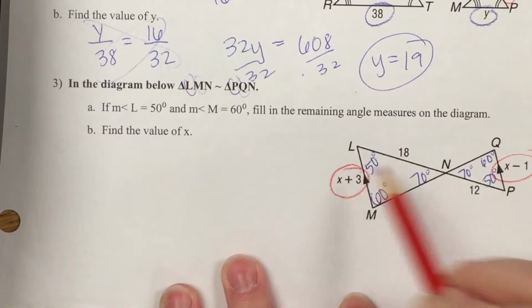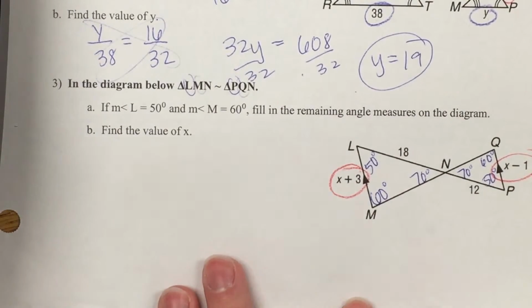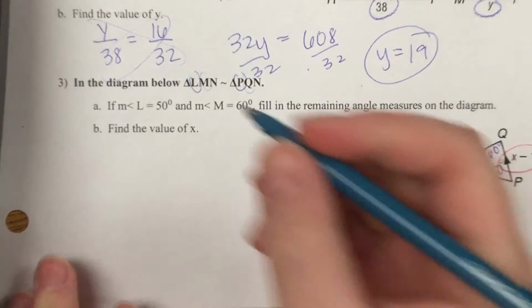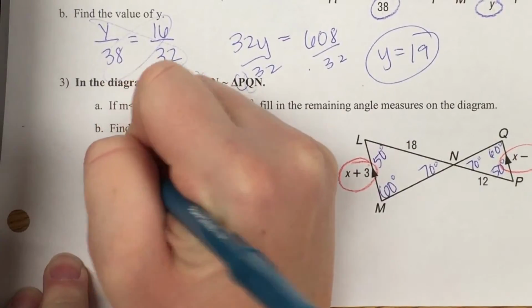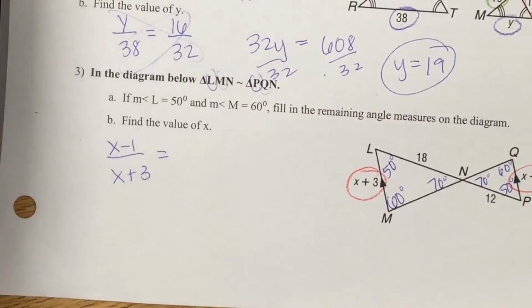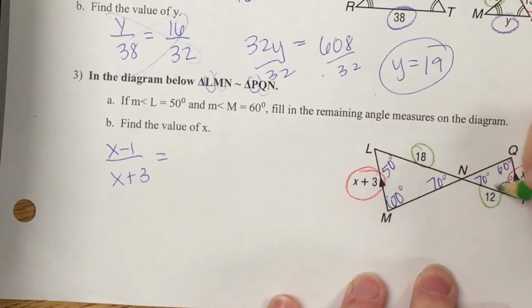So here are my two x's, x minus 1 and x plus 3. I can see that those correspond, LM and QP, PQ. So I'm going to start with those in my ratio. I'll do x minus 1 over x plus 3. You can do x plus 3 over x minus 1 if you want. Doesn't really matter. And then I want to use the only other two sides I have, 18 and 12.